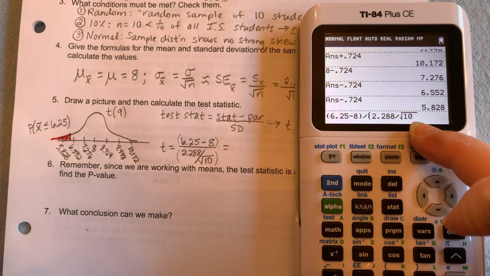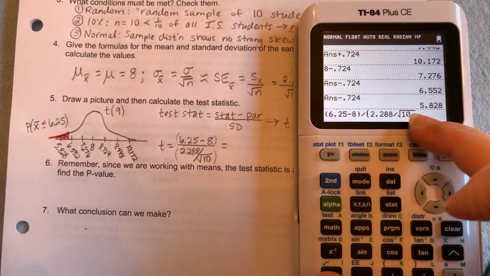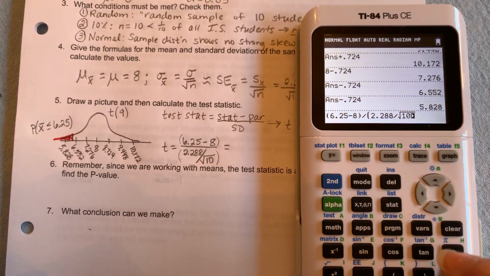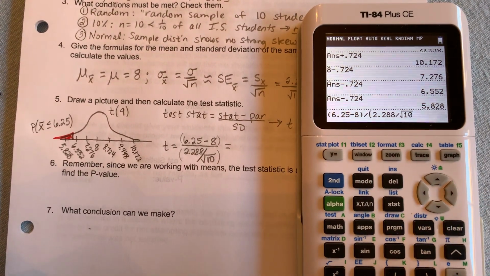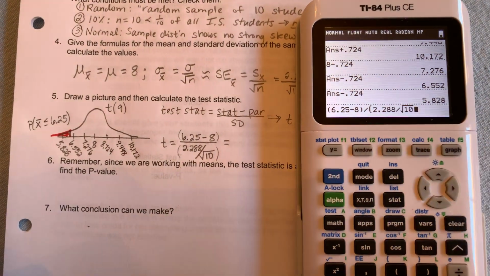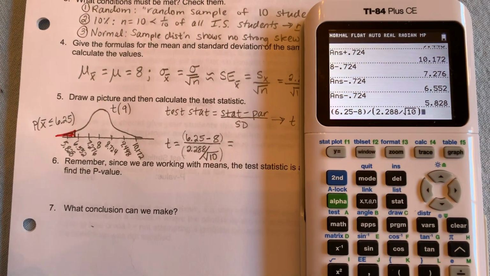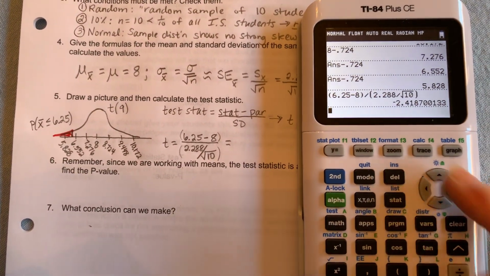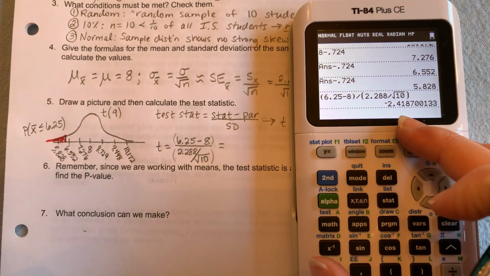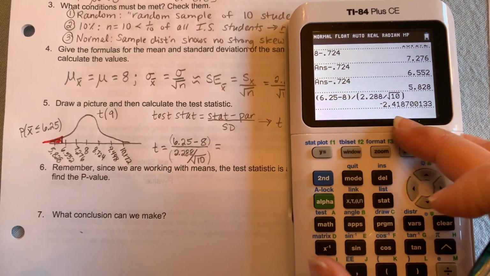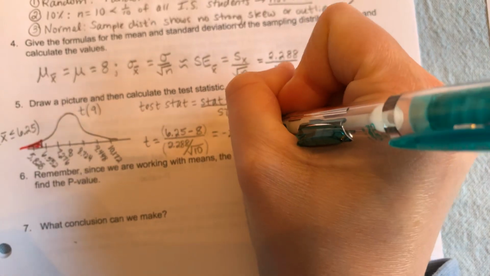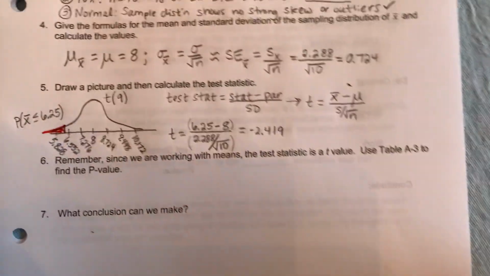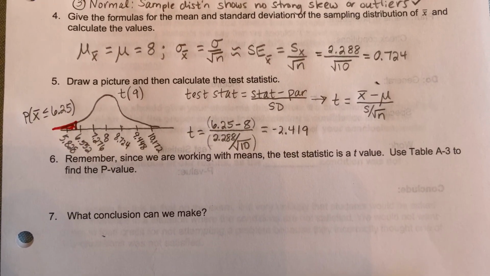Now notice that little blinking arrow is still underneath the line that has the standard deviation. I don't want to put my end of parentheses there, so I'm going to use my right arrow to get out of that. See how it's not underneath the line anymore? And then I put my last set of parentheses. Hit enter. Okay, so I get negative 2 point, let's do 3 decimal places, so 419. Negative 2.419 is my t value, my test statistic.